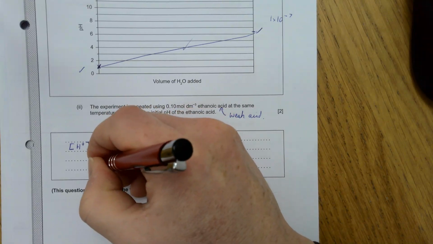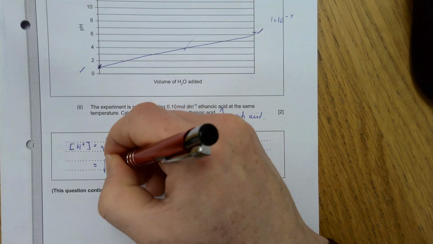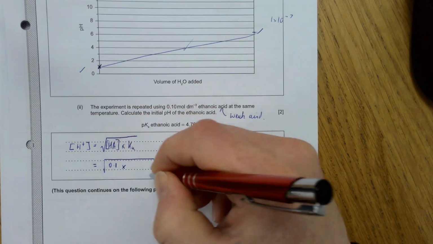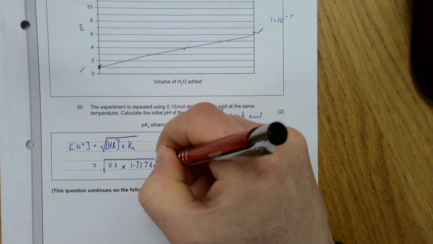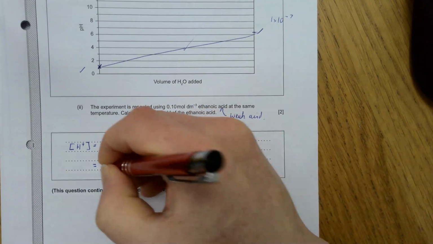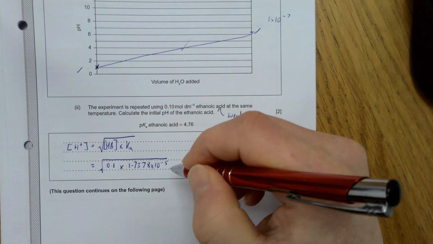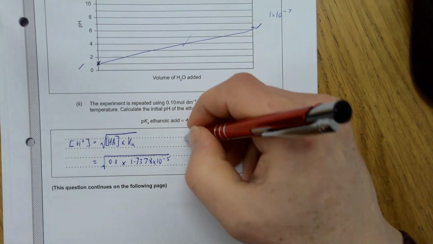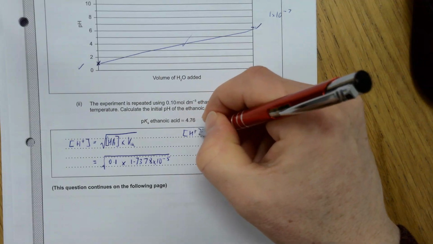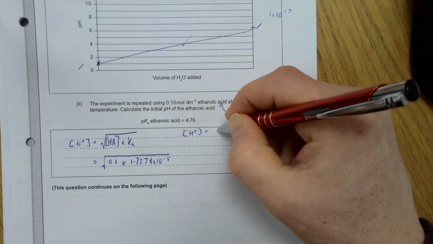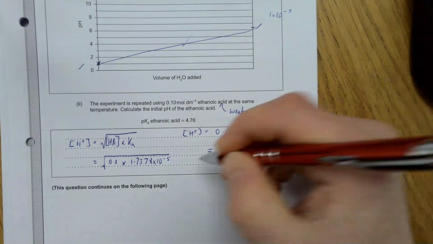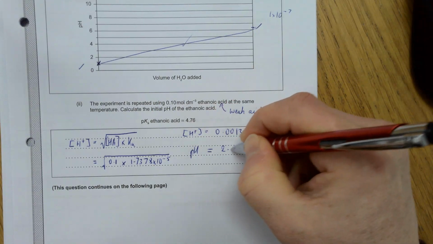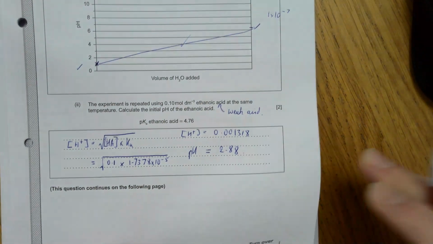And the HA was given to you, so it's the square root of 0.1, which is the concentration of HA, times 1.7378 times 10 to the minus 5. So if you do the square root of 1.7378 times 10 to the minus 6, which is those two times together, you end up with the hydrogen ion concentration, which I got to be 0.01318. Minus the log of that to get the pH, and that comes to 2.88. Okay, a very straightforward question if you've remembered how to do it.